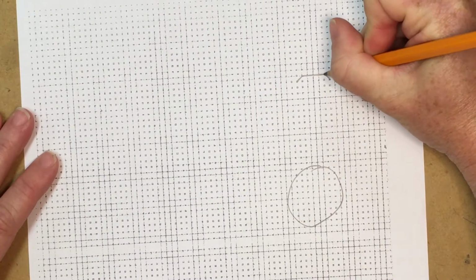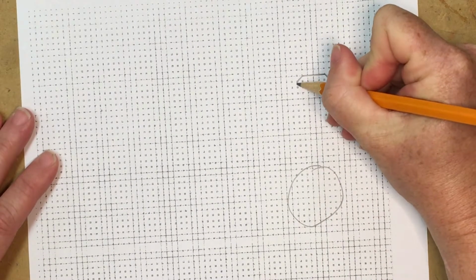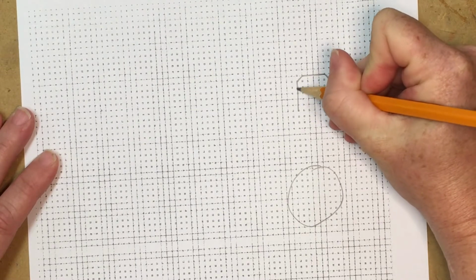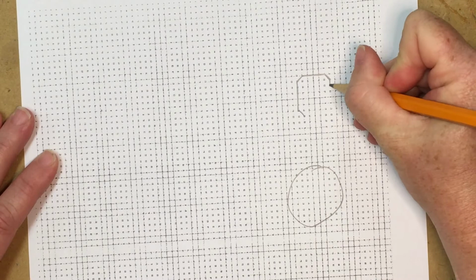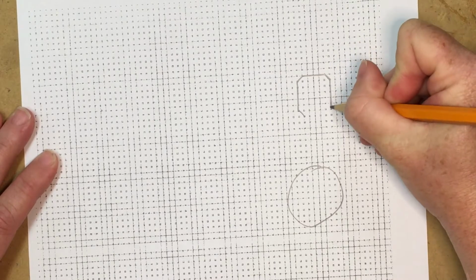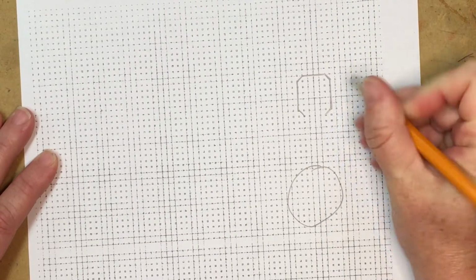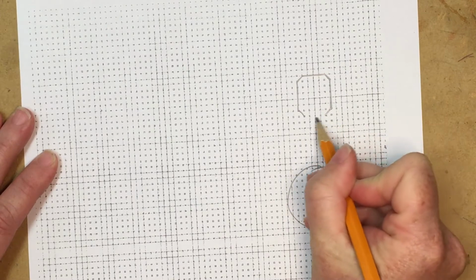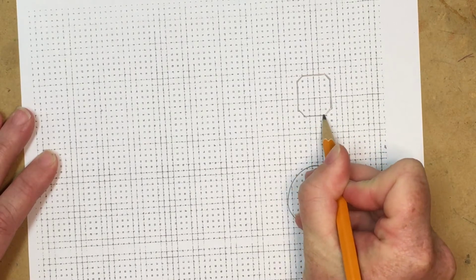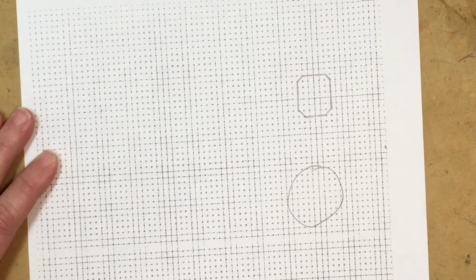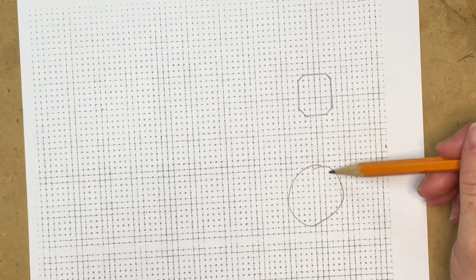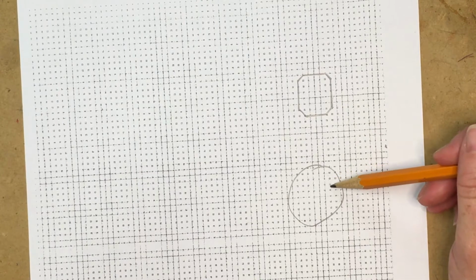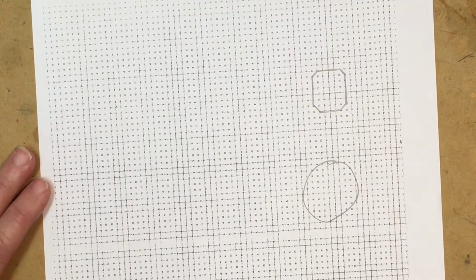Each of the lines that I draw line up with the dots on the paper. And I'm making sure that it's the same on both sides so that it is symmetrical. So now I've got a shape, it's not a perfect circle, but it fits the grid better than this. It looks more realistic than if I had just drawn a square.